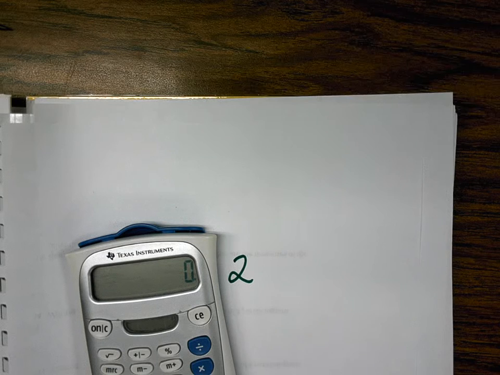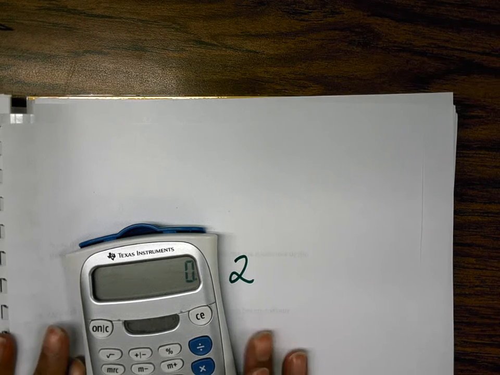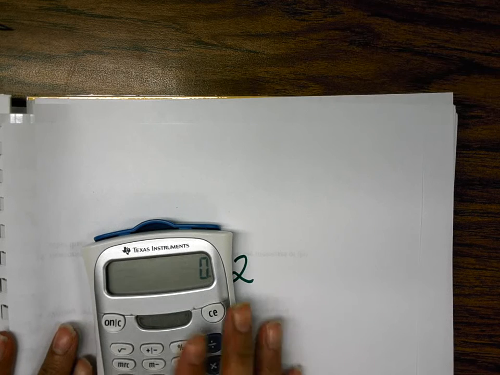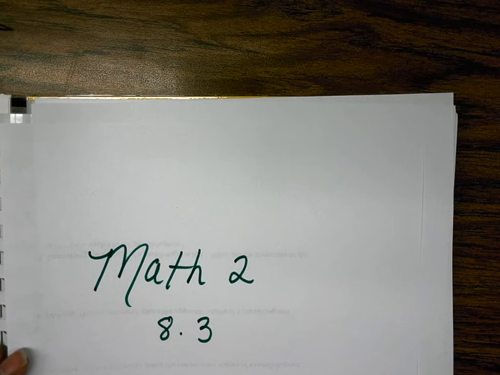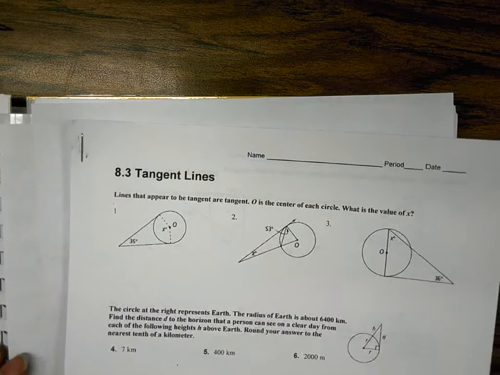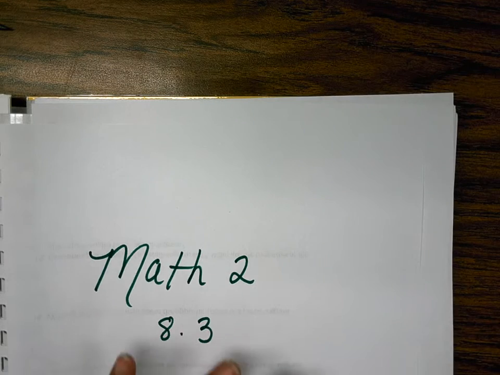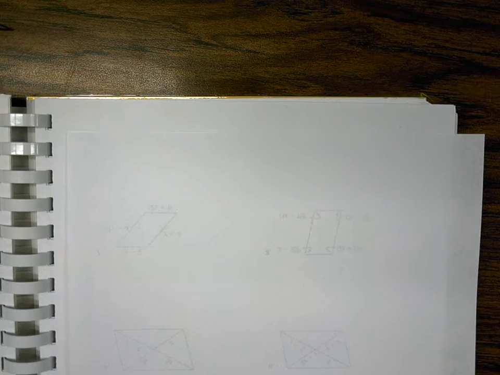You do not need a scientific calculator today, so there's no need to get up and get one of the big ones. This will suffice for today. So calculator, your pencil or pen, your homework packets that were just handed out, and your notebooks. What we're going to start with first are the notes.